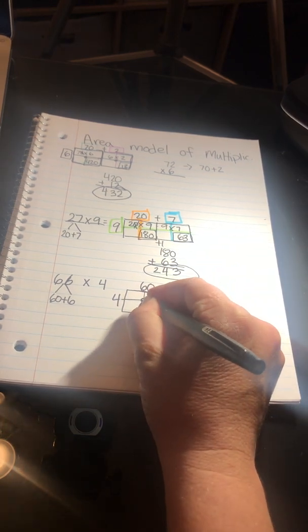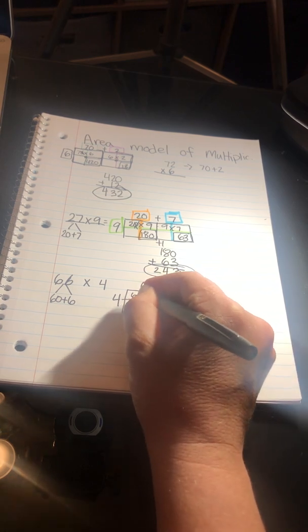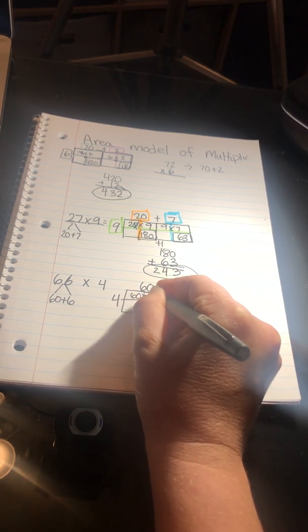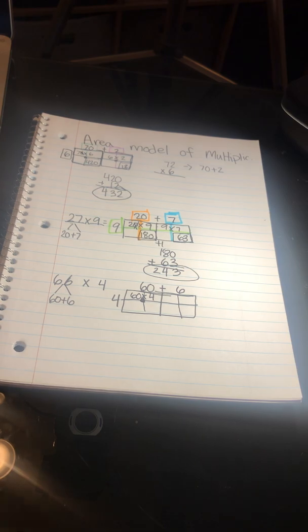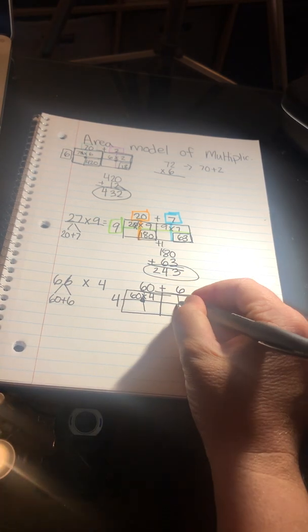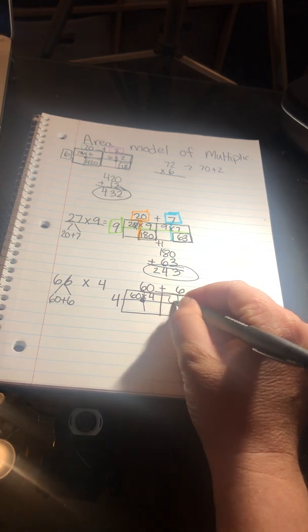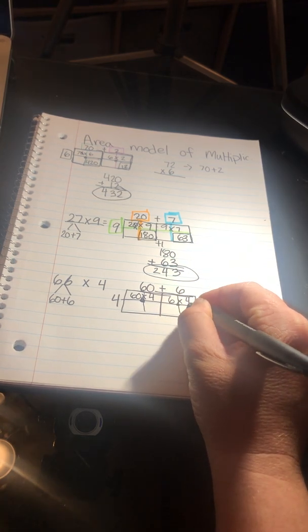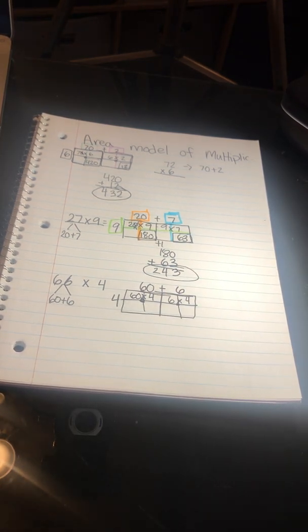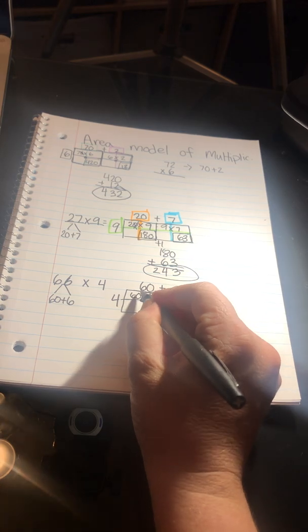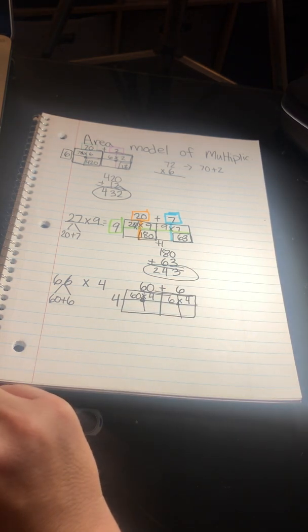So right here, it'll be 60 times 4. And then wherever crosses right here, which is 6 times 4.